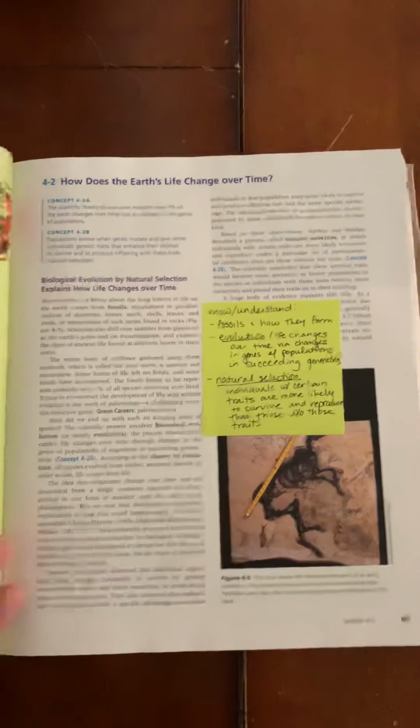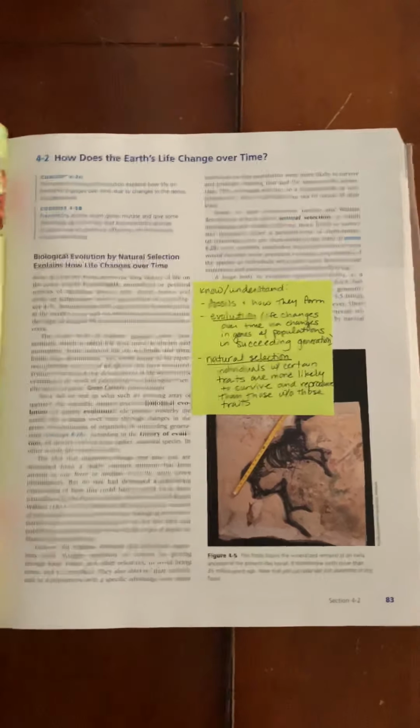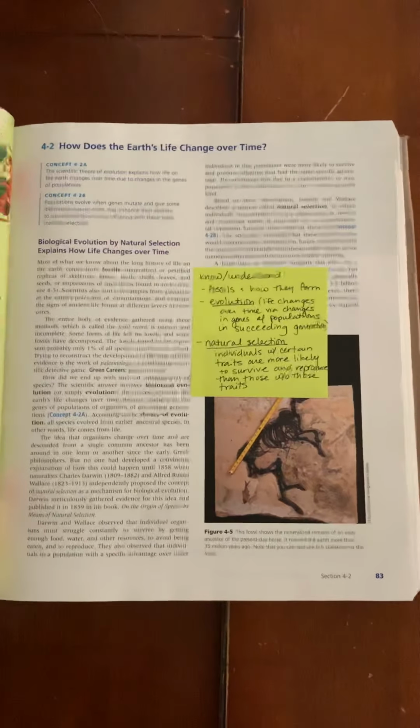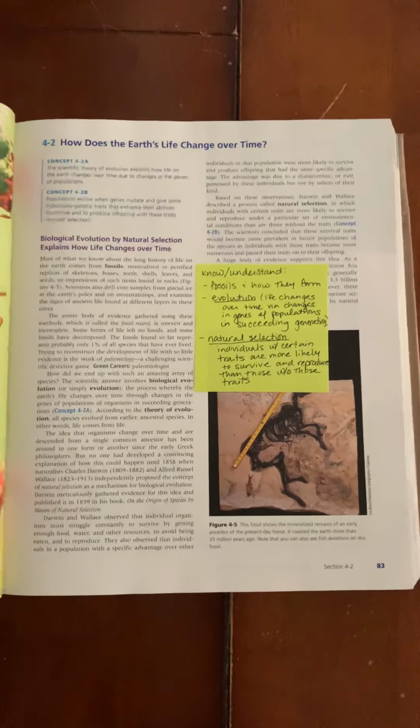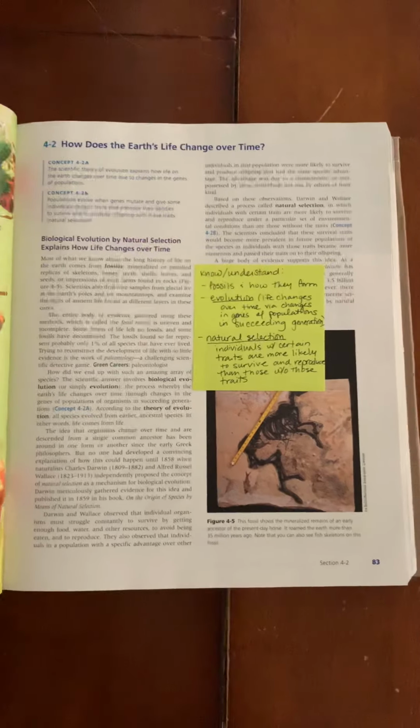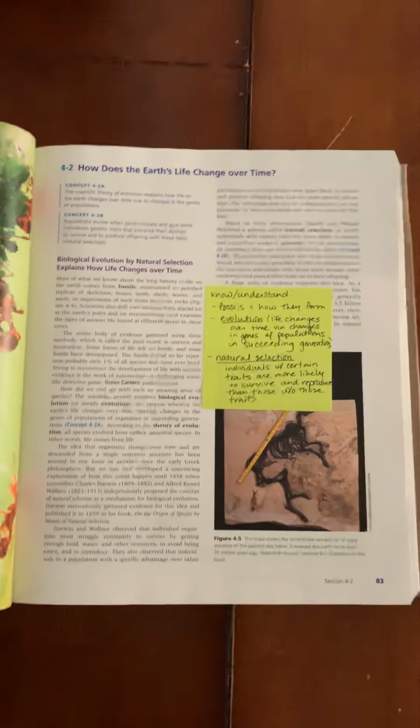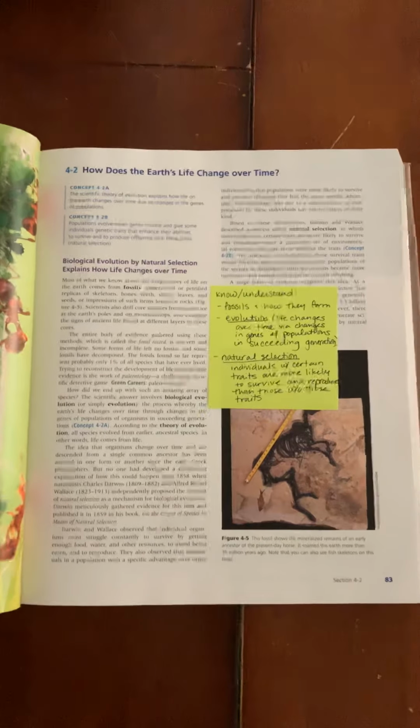All right. Section 2 is going into evolution, and hopefully you remember some of this from bio, because this is not something that we get to spend a lot of time on. But make sure that you understand and you know what a fossil is, how fossils form.